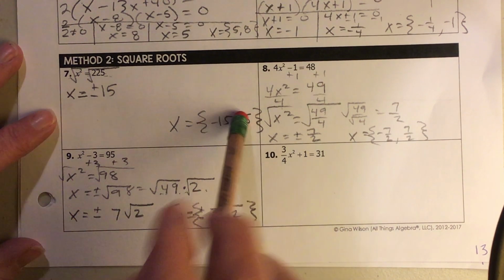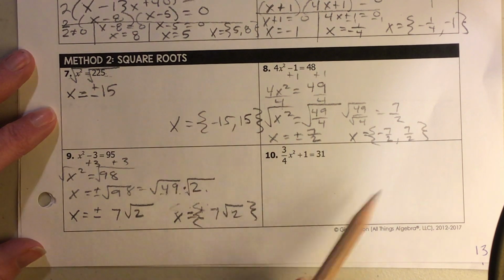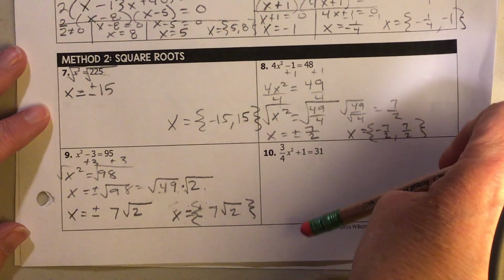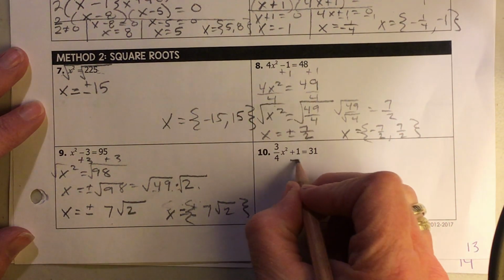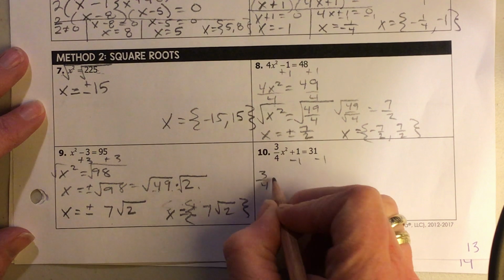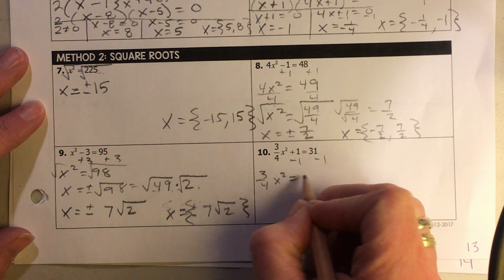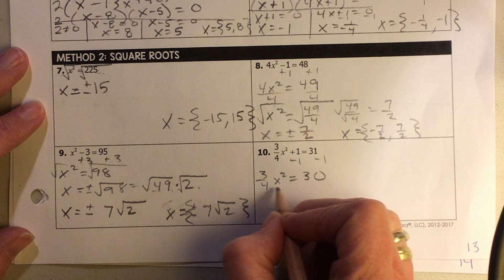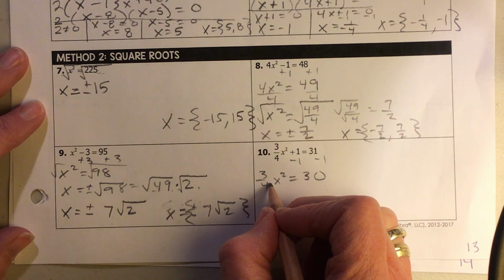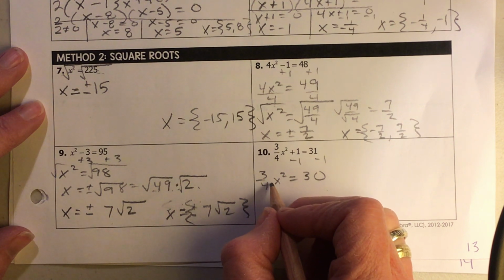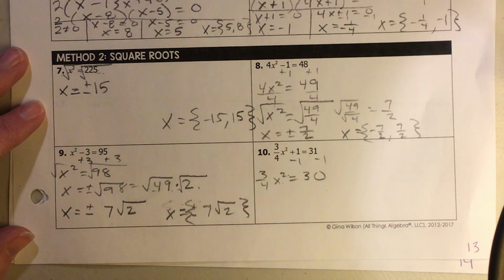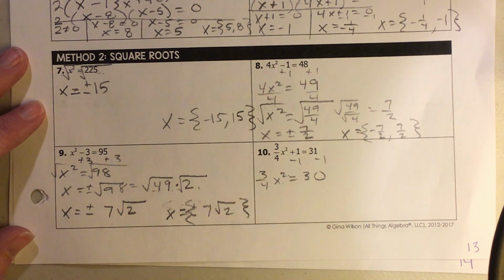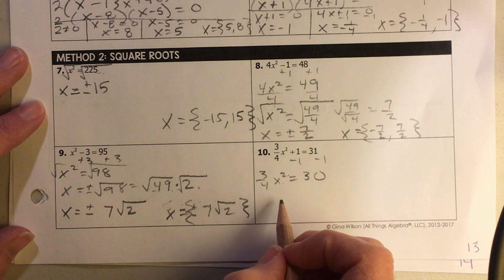So looking at number 10. Let's subtract 1 from both sides. 3/4 x squared equals 30. Now I want to get x squared alone. So what I want to do is divide. Well, if I'm multiplying 3/4 times x squared, I actually want to divide by 3/4, which means I actually want to multiply by the reciprocal.